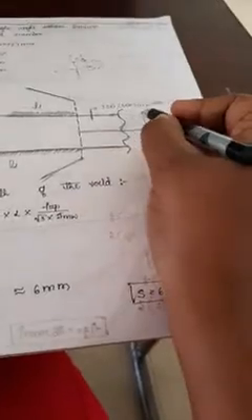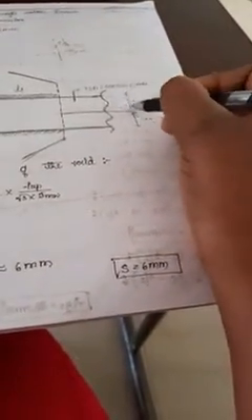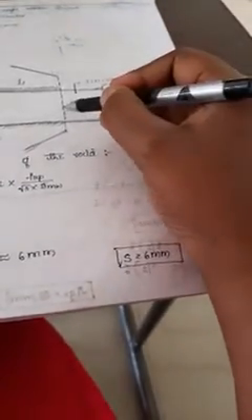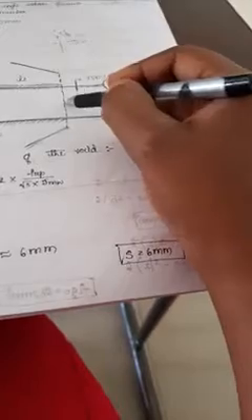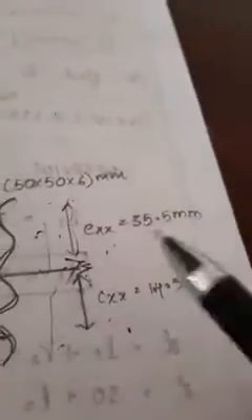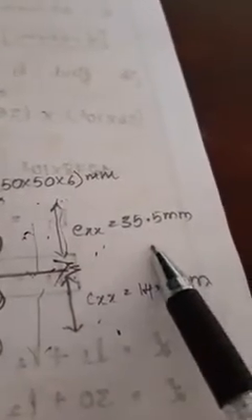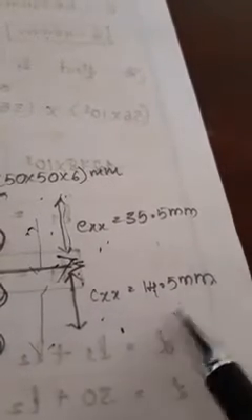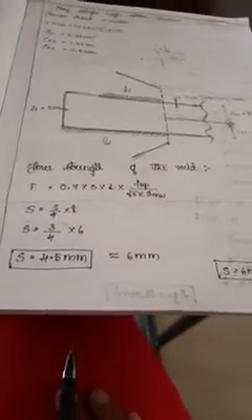It is 50 by 50 by 6 mm, and look at this distance. The force which is acting here, this is the force, so the force is acting at the center. Suppose this is on a neutral axis. So this is Exx and this part is Cxx. You check out this Exx value is 3.55 centimeter in the steel table, whereas convert that centimeter into mm. So this will be 35.5 mm and Cxx is 14.5 mm. After this, calculate the size of the weld.